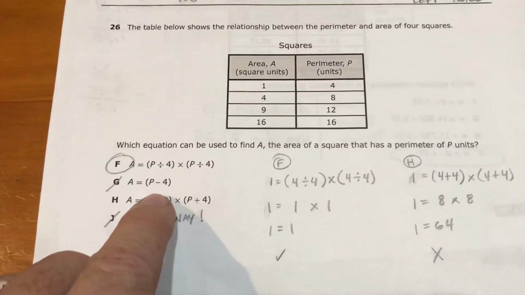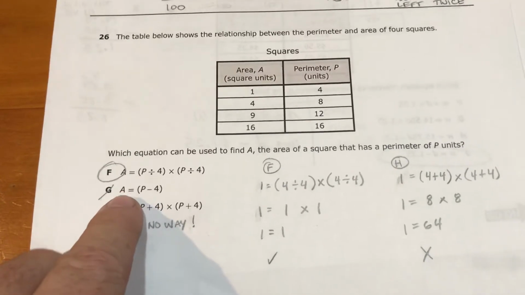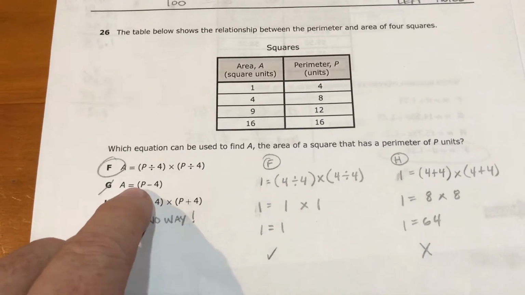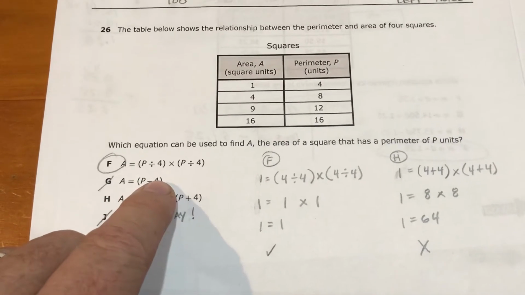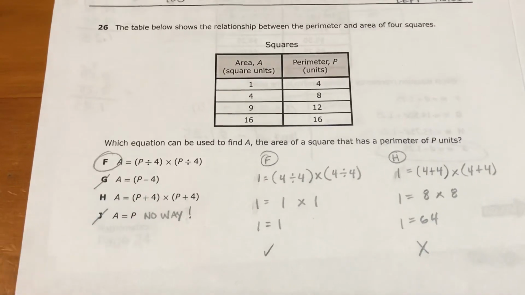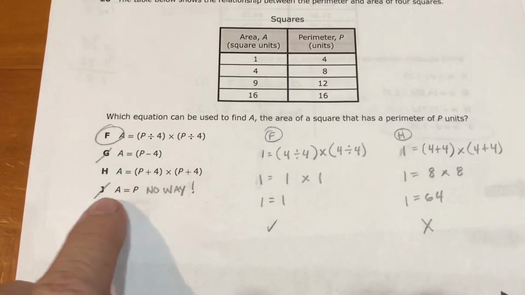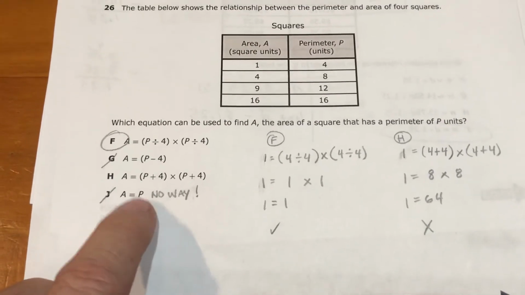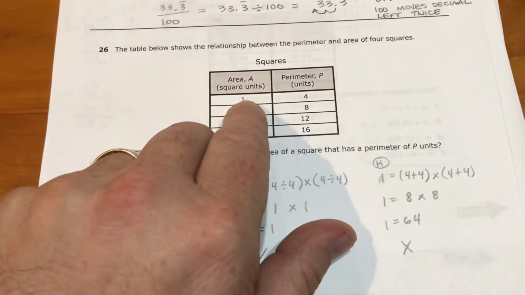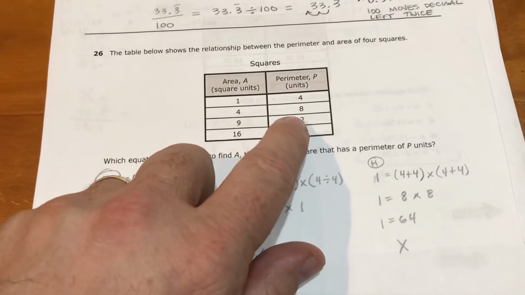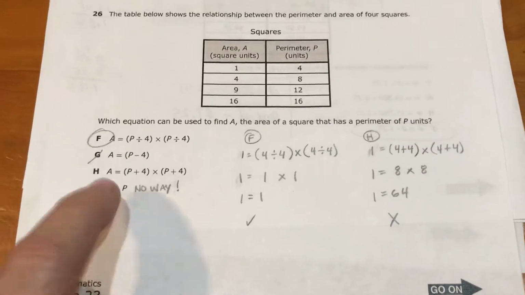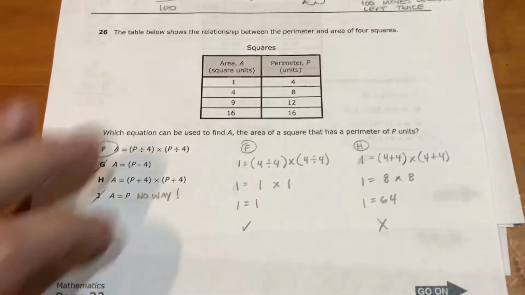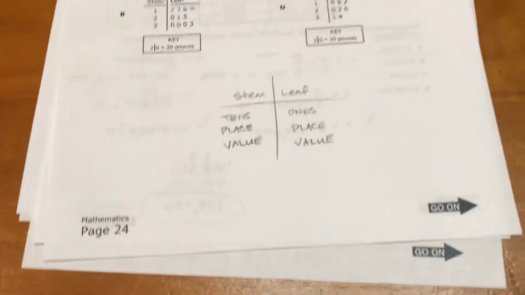I didn't work the other ones out because you can easily see, if I put a 1 here, 1 is not going to be equal to 4 minus 4, because 4 minus 4 is 0, and 0 is not equal to 1, so G can be ruled out easily. And there's no way this could be correct. A is not equal to P, because 1 is not equal to 4, and 4 is not equal to 8, and 9 is not equal to 12, and so on. So this was the silly answer out of all of those. All right, so that was number 26.